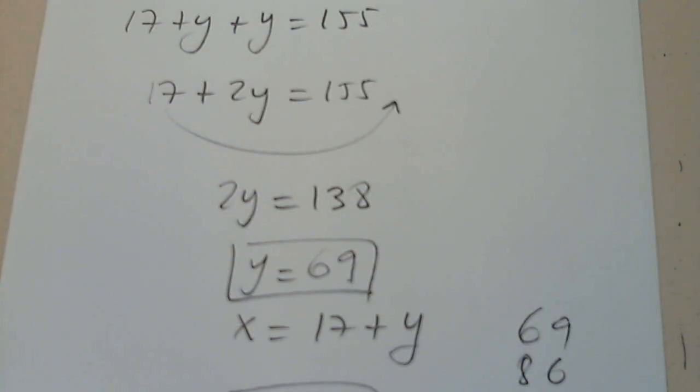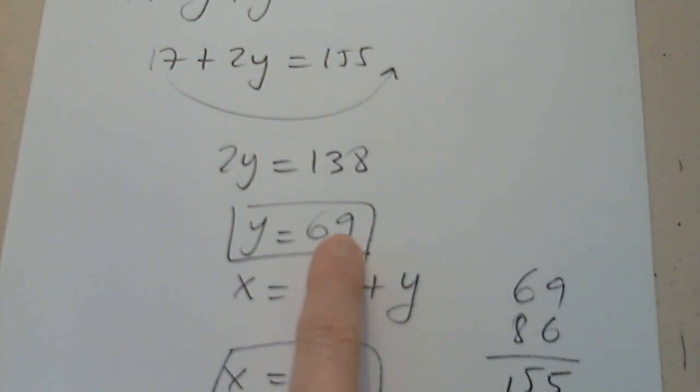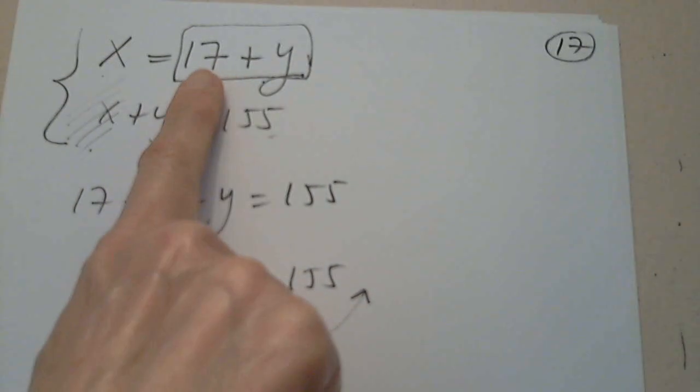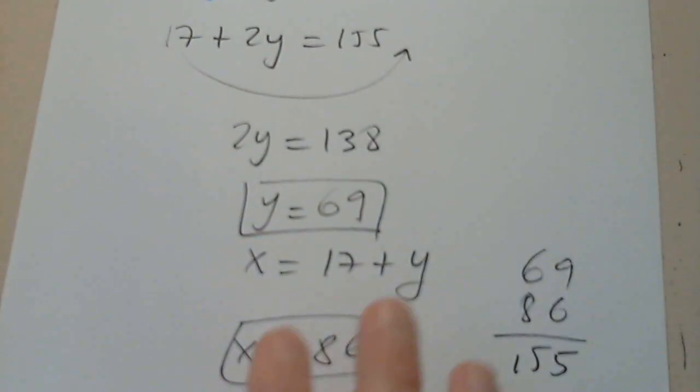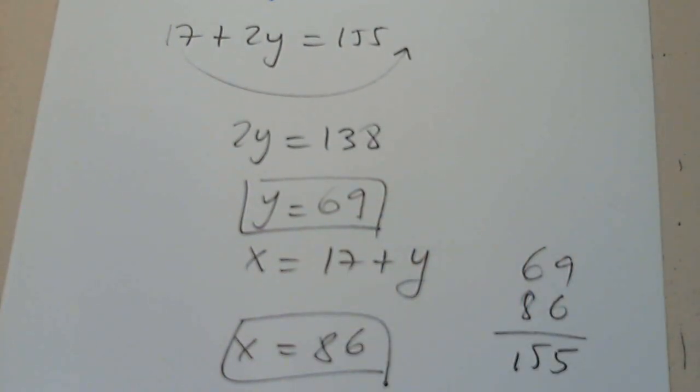Any questions on this problem? Any questions? Any questions here? How'd you get 86 again? 17 added to y. Oh, okay. 17 added to y. I got that y is 69. 69 plus 17 is 86.